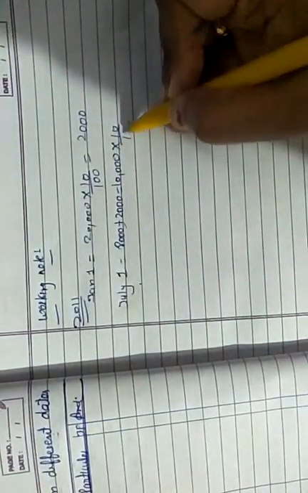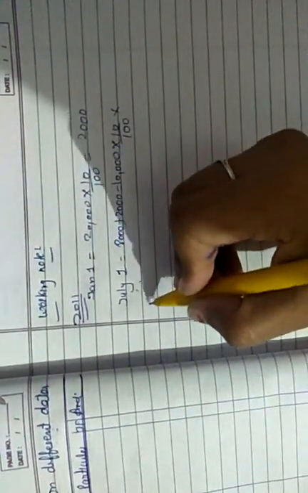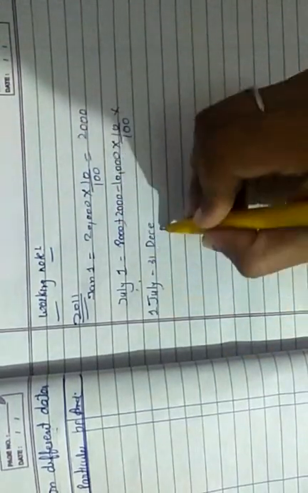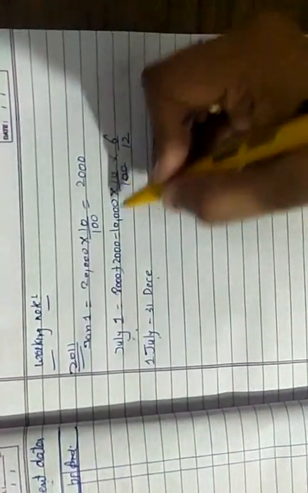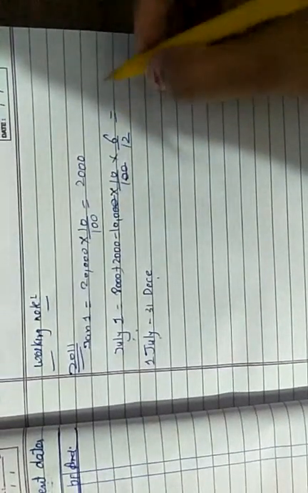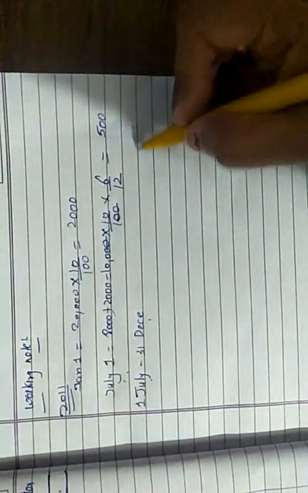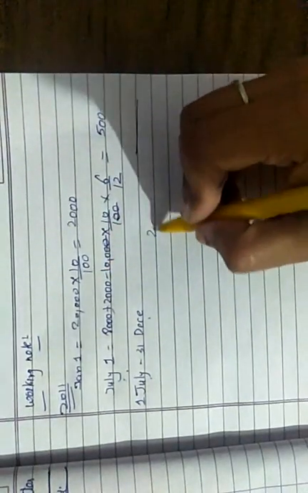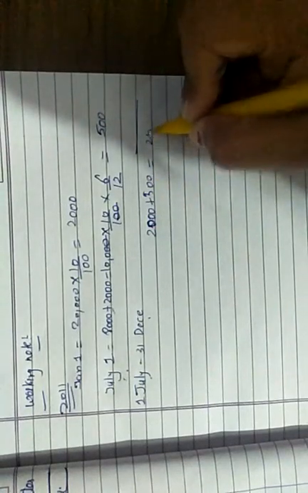So 10%. Students, this plant is purchased on July 1st, so the depreciation is provided from 1st July to 31st December. So 6 months are there. We provide the depreciation for 6 months. The amount of depreciation is 500. Now we provide the total depreciation for the year: 2,000 plus 500, 2,500 total depreciation we provided here.